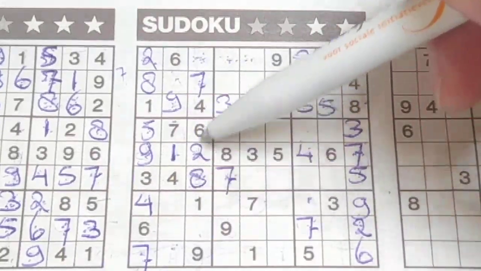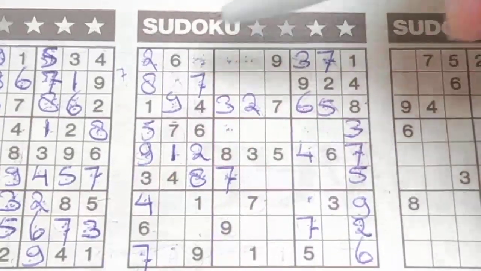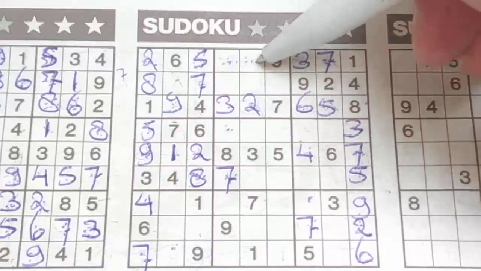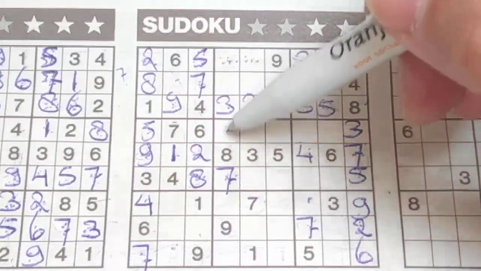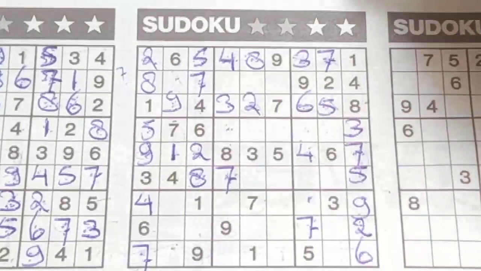We have an 8 and a 4 here, so no 8 and a 4 in this box. That means 1 digit left for the 5. 8 and 4 are left in this row. We have an 8 here, so no 8 there. 8 should be here, and the 4 goes there.